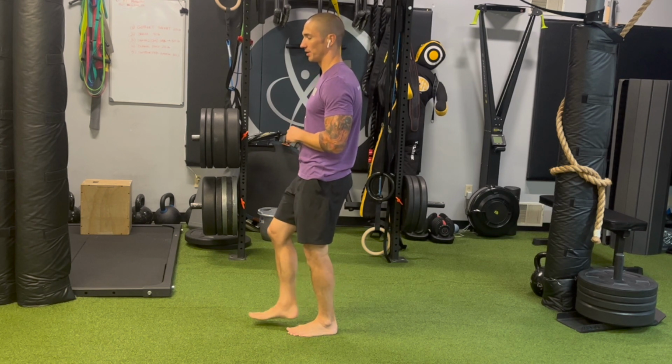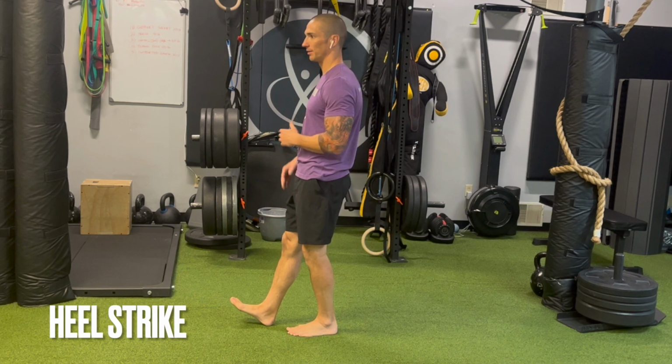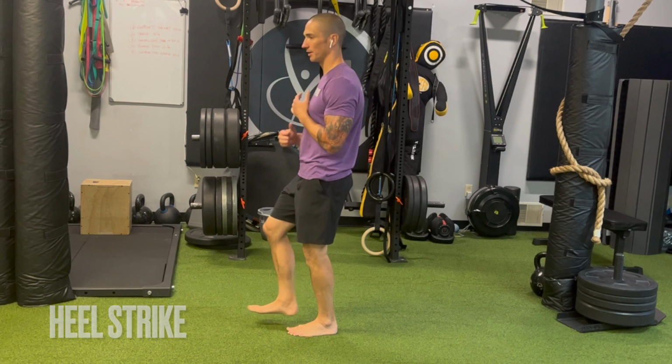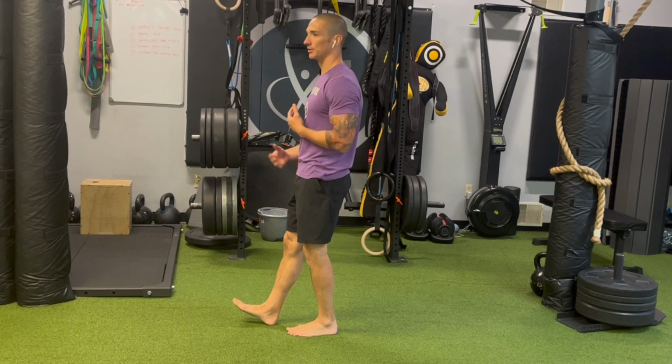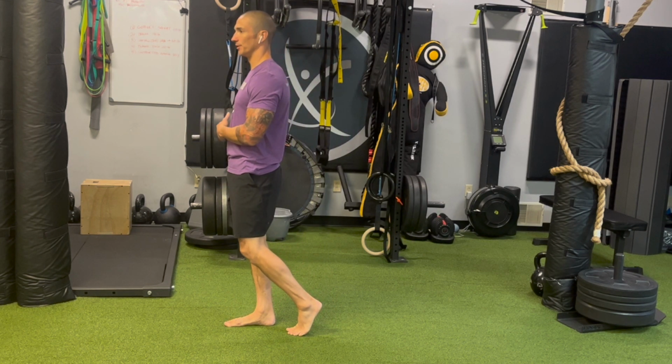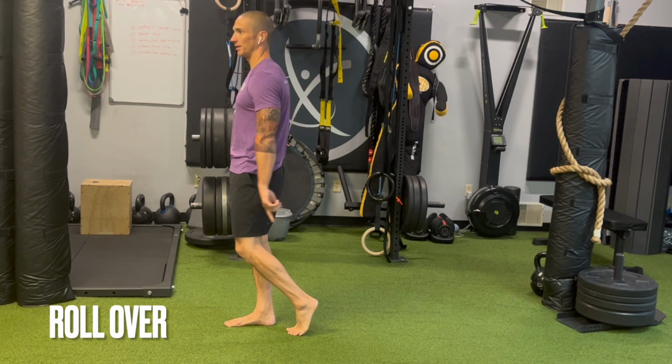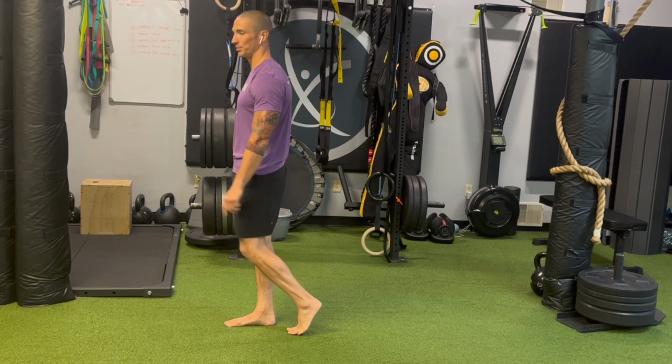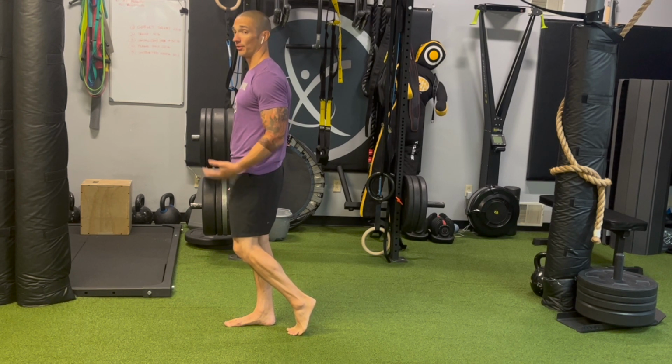Second phase would then be I just drop my heel down as I'm about to move forward. So I'm making initial contact with my heel. This could be called heel strike. And then the third phase is I roll forward onto this right leg. Now I roll through my left big toe, and that would be called a rollover.